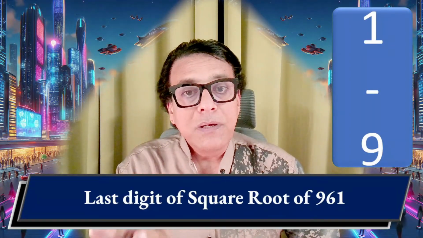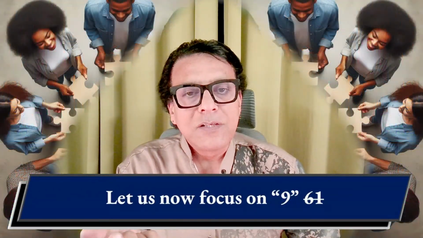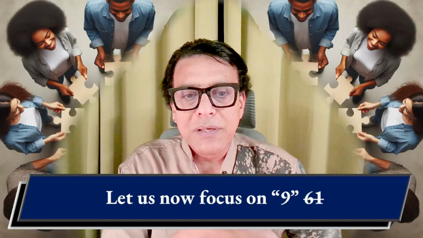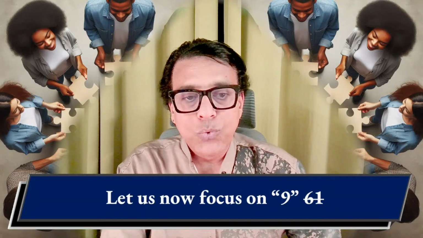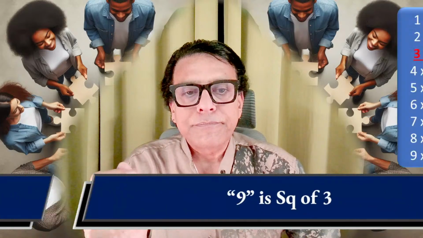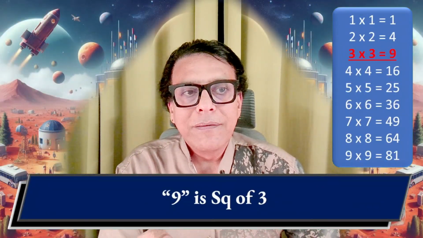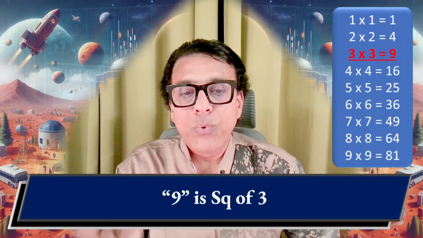Now we need to figure out the first digit of the square root, and let's follow the same process. Strike off the last two digits, 61, and let's focus on 9 only. And 9 is the square of 3. You see, 9 is a complete square of 3. That means 3 will be the first digit. So for sure 3 will be the first digit. There is no ambiguity here.